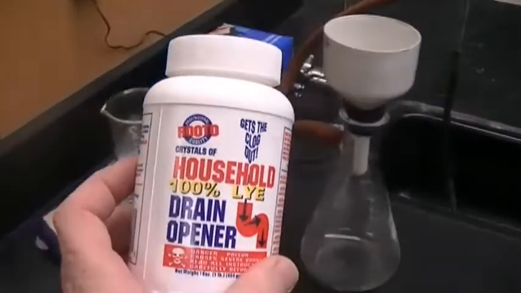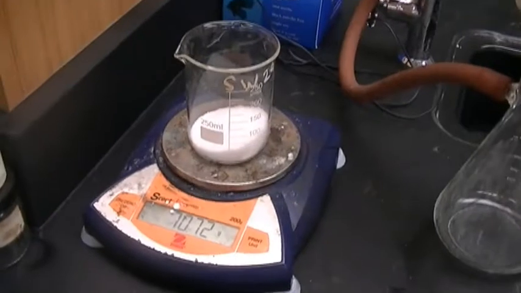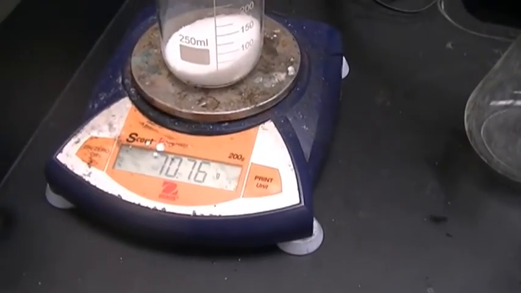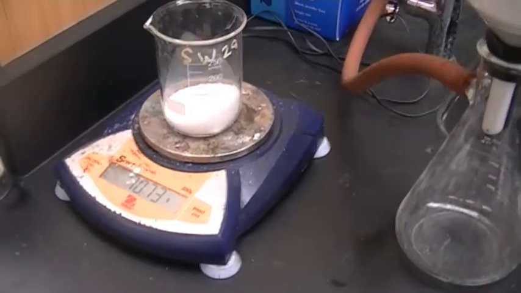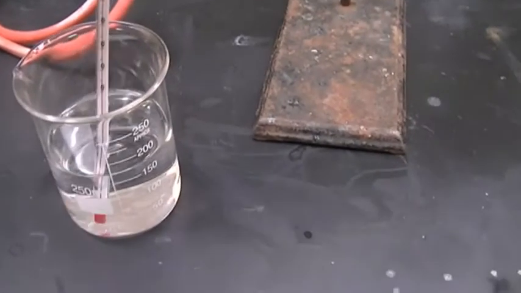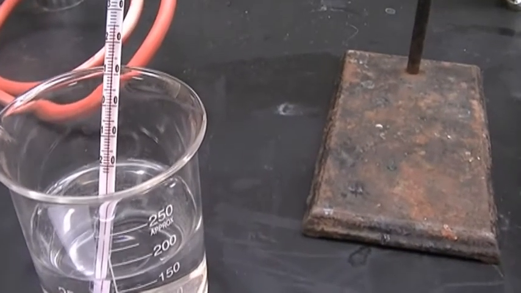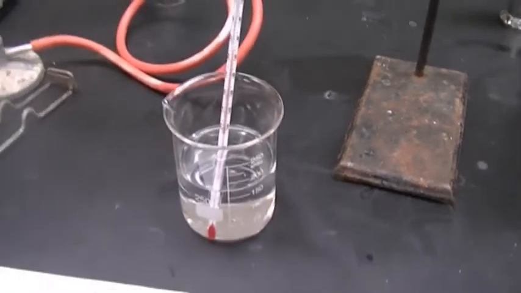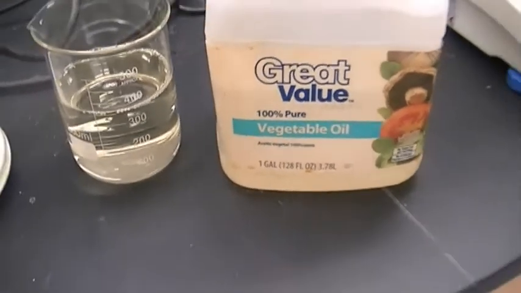Alright, so here I have taken my household lye, 100% lye drain cleaner, and I measured out 70 grams, and it's been sitting here a little bit and it's been absorbing some water, but we have 70 grams of lye, which is sodium hydroxide. And in this beaker I have 175 mL of water, and my starting temperature is about 25.8 degrees Celsius. And then over here I have my vegetable oil. I have 350 mL of my vegetable oil.